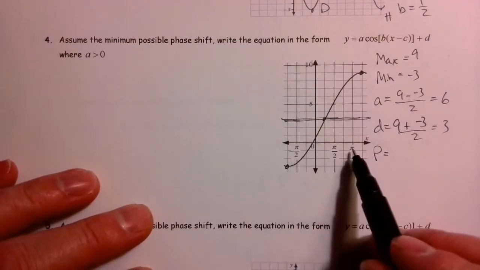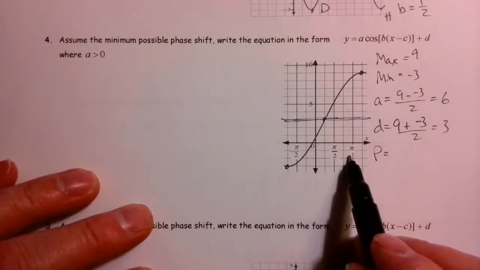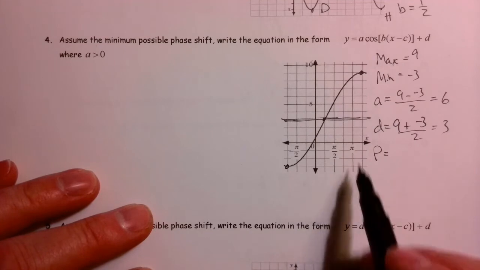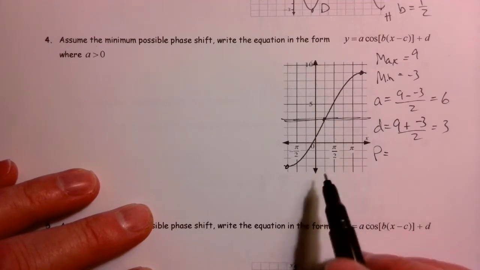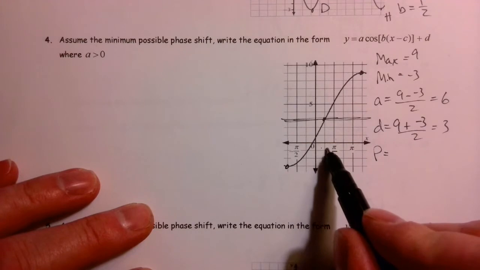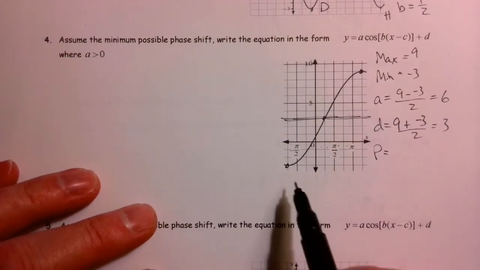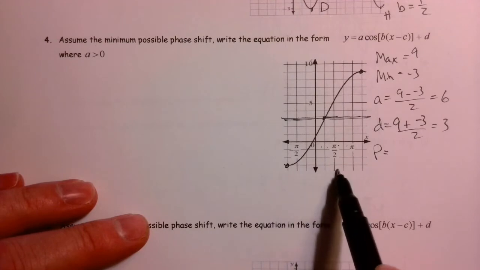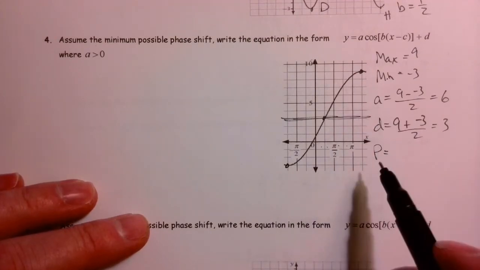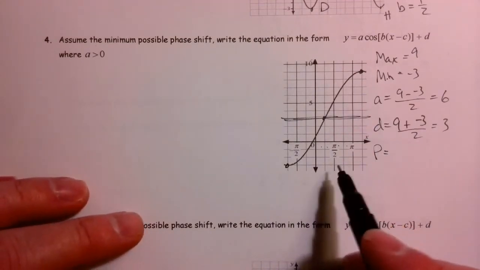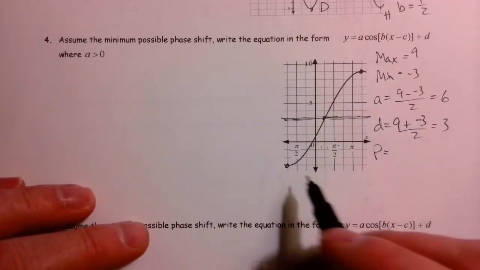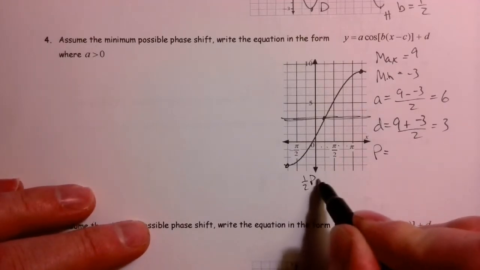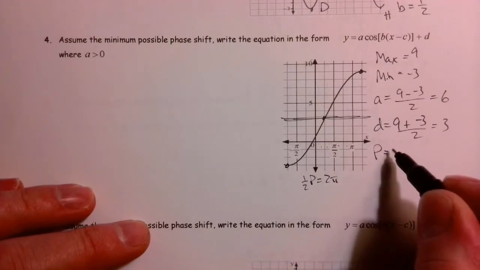Now, when I look at my scale here, each one of these marks represents pi over 4. Okay, and I know that because here's pi, and there are 4 blocks there. So what I've got here is to go from a min to a max is 1, 2, 3, 4, 5, 6, 7, 8. Okay, 8 of them. So 8 pi over 4 is 2 pi. So my half period is 2 pi, which means my full period must be 4 pi.